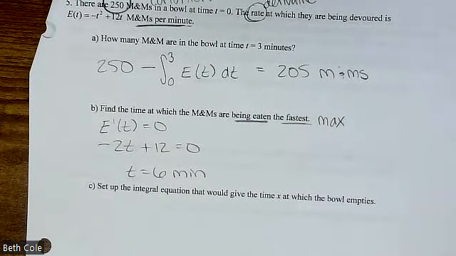It has to be positive because it's time, but 6 minutes. So at 6 minutes is when they are being eaten the fastest. At 6 minutes is when everyone's like gobbling them up. Nom nom. All right. Set up the integral equation.